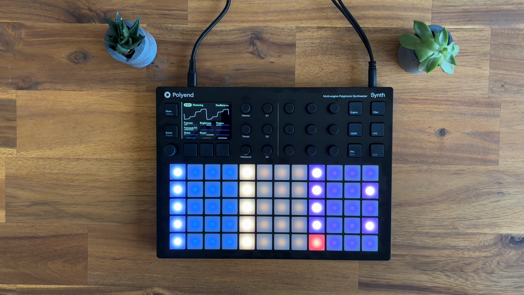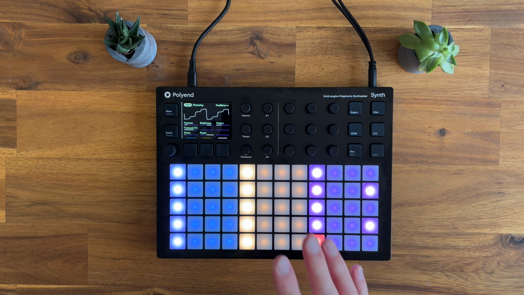So the Polyend Synth, what is it? It's a multi-engine polyphonic synthesizer. So you can simultaneously play 3 different engines, and it's also multi-timbral. It has built-in sequencers and arpeggiators, and everything you do in the different engines is saved to the scene that you can recall later. So that was the first thing I did when I got this. I loaded up different scenes and tried different combinations.